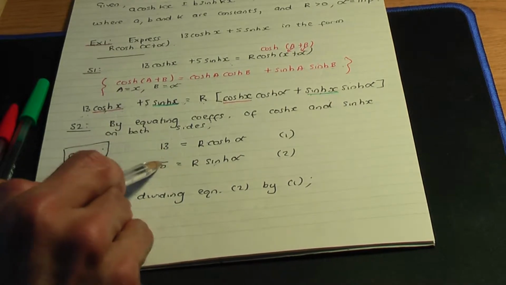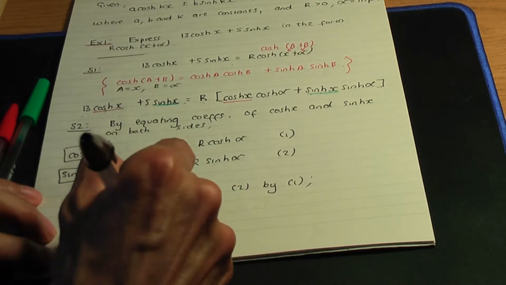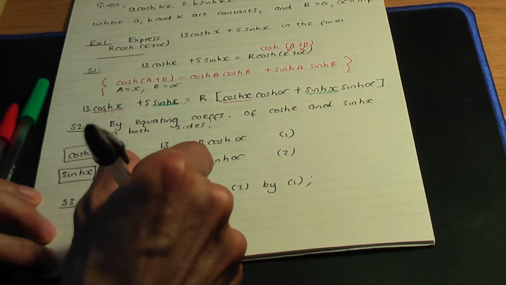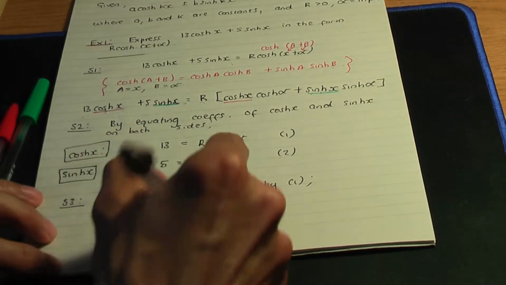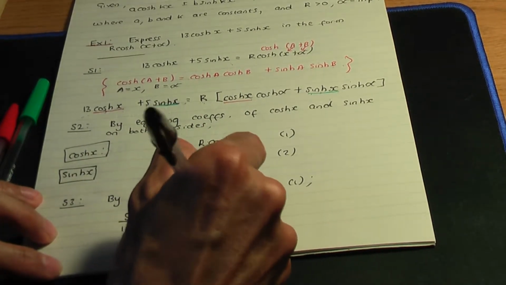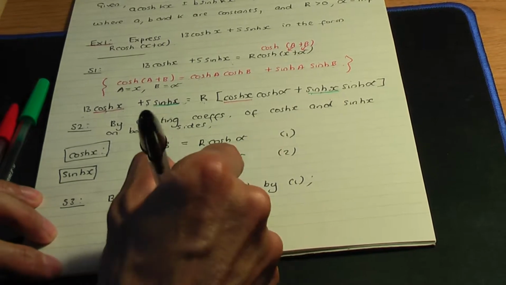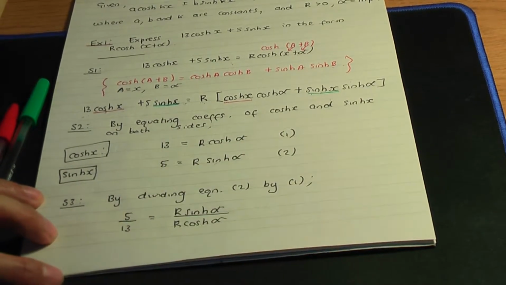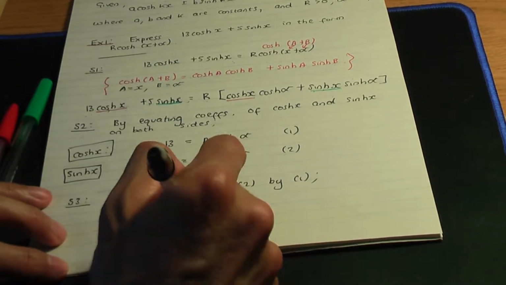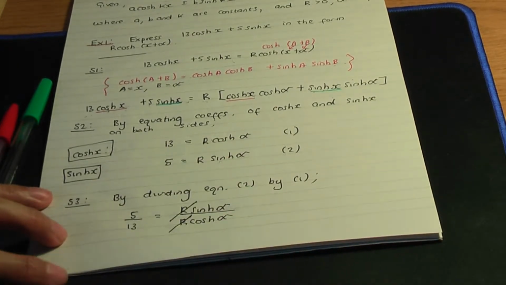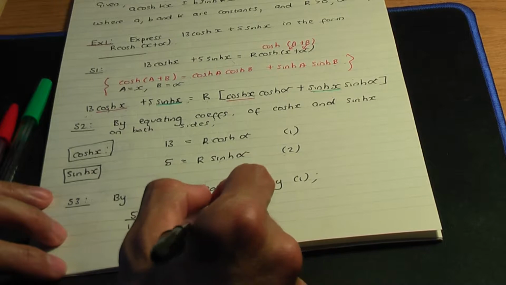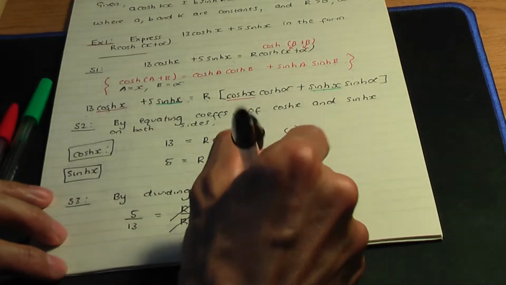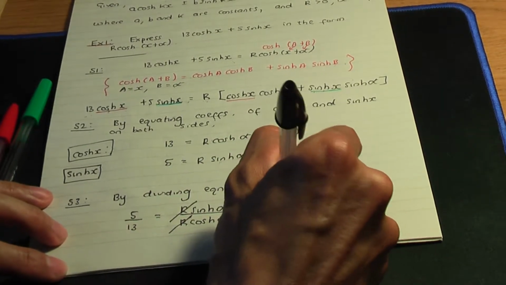The left hand side will give us 5 over 13 when we divide. On the right hand side we'll get r hyperbolic sine alpha over r hyperbolic cos alpha. In this step the r's should always cancel, and hyperbolic sine over hyperbolic cos will give you hyperbolic tan.